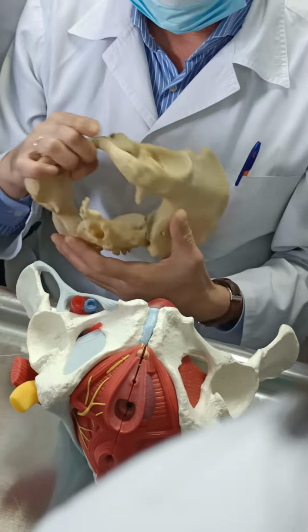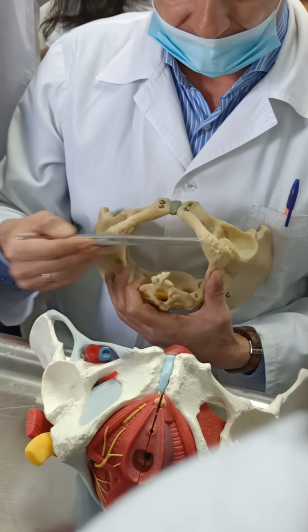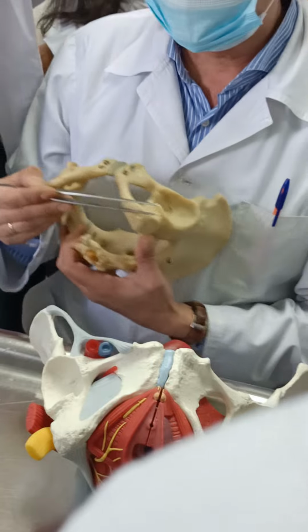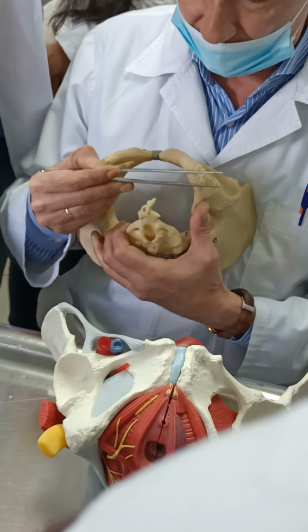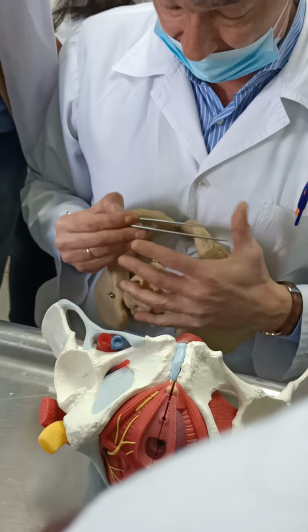Then we divide the perineum into two regions. In order to divide, we make the transverse line which connects the sciatic tubercles. So all the perineum is divided into two parts or two triangles.